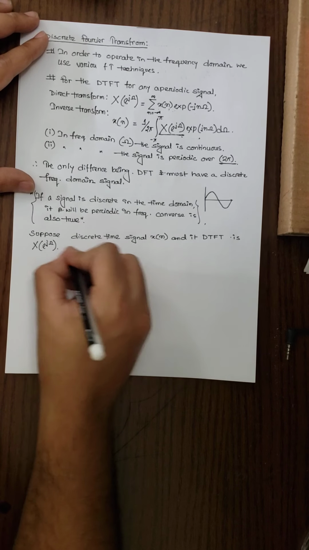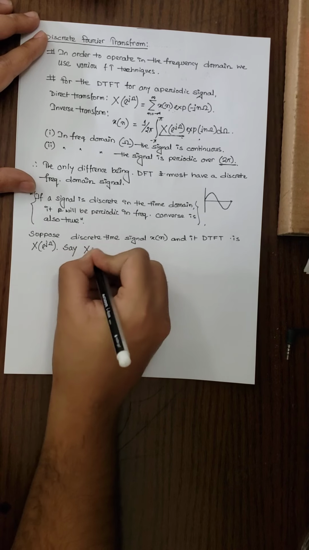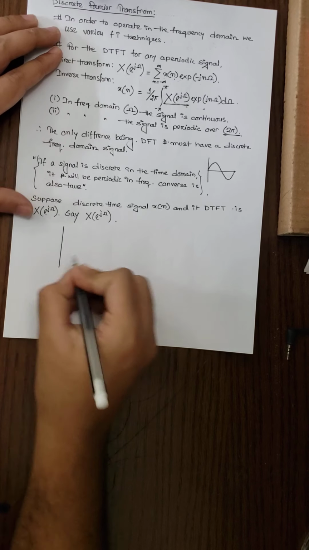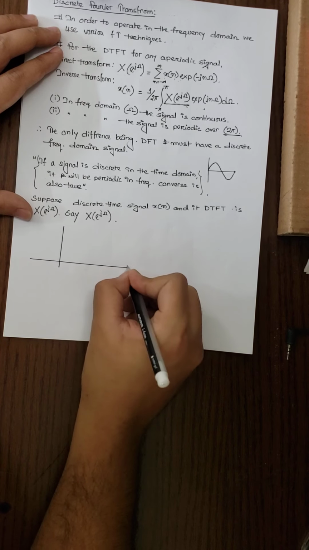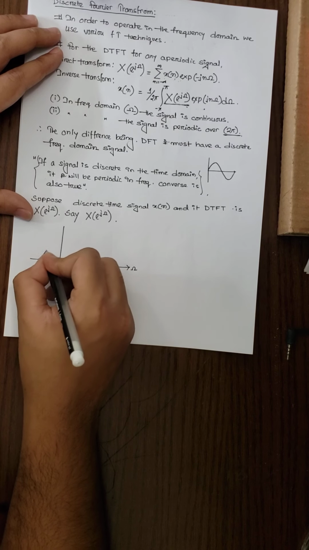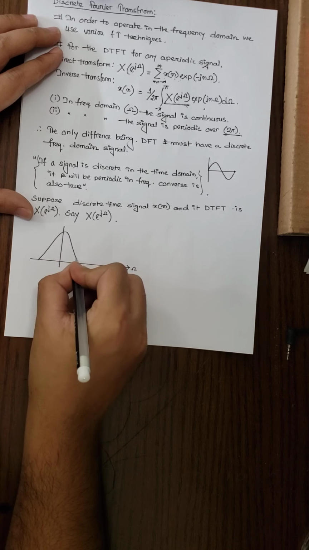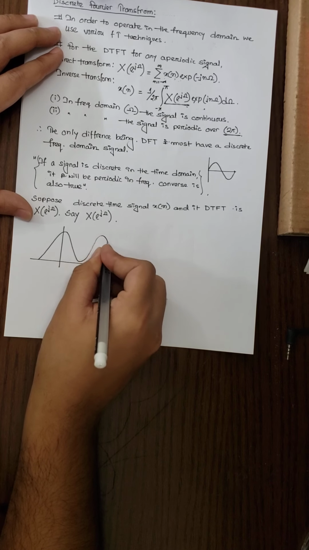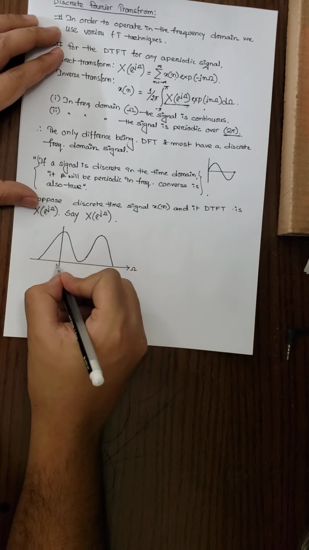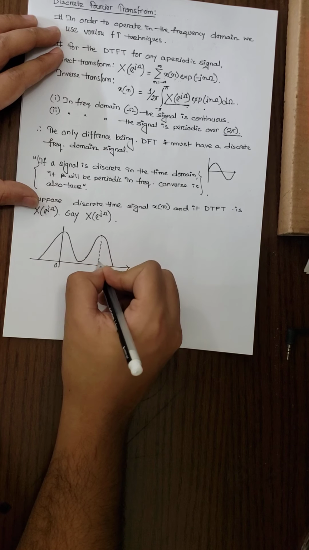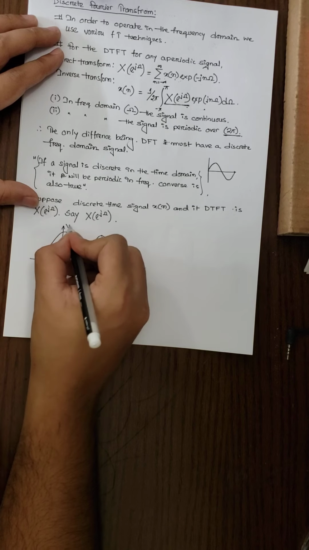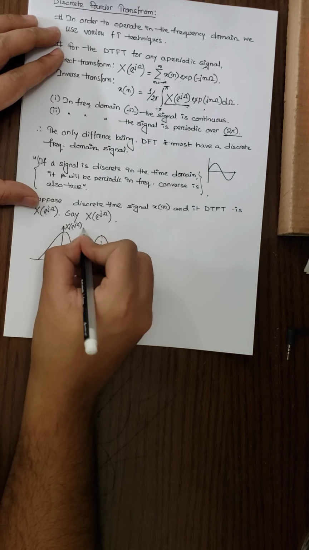And let us suppose x of e to the power j omega looks something like this curve, where this is our frequency omega domain, so this is 0, this is twice pi, and this is x of e to the power j omega.